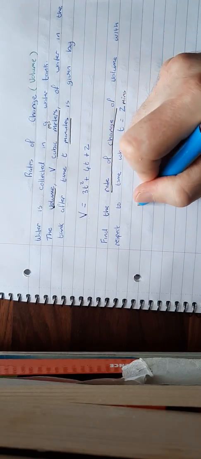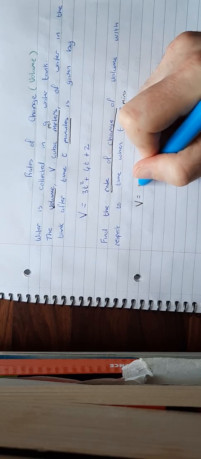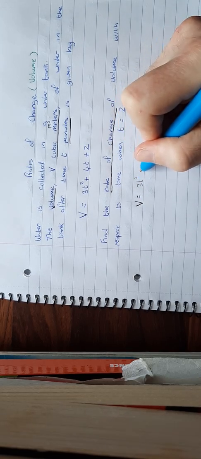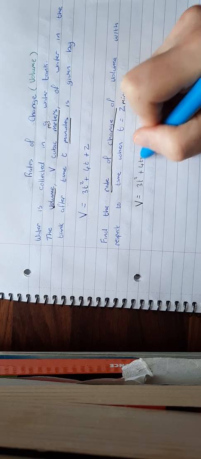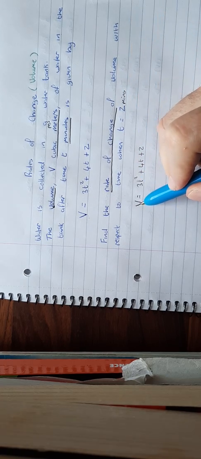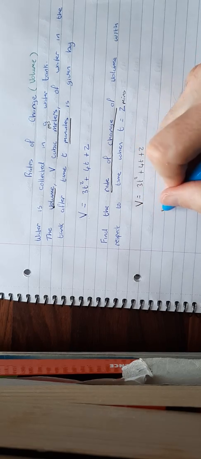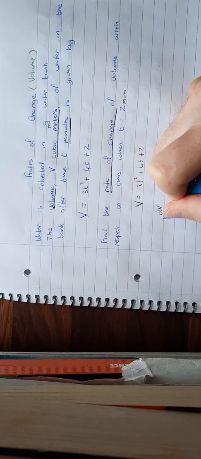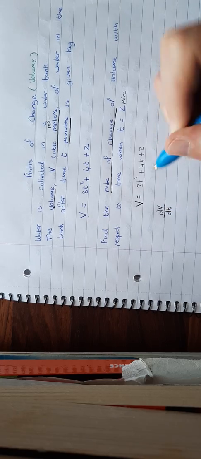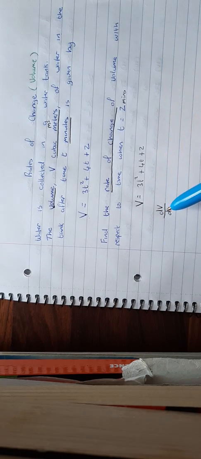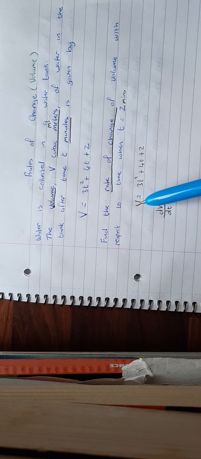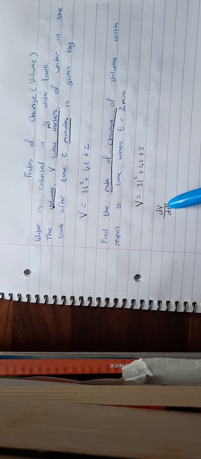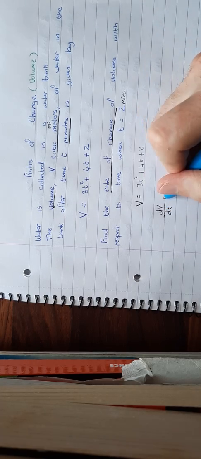So remember, V is equal to 3t squared plus 4t plus 2. What we're trying to get is dV/dt, dV over dt. This is the same thing as dy/dx, except we're replacing the y with volume and the dx with time, which is t. So we do exactly the same thing that we've learned. We get the first derivative of this.